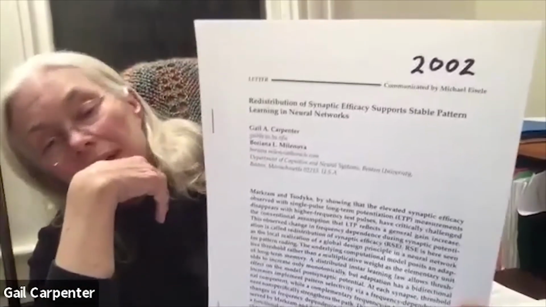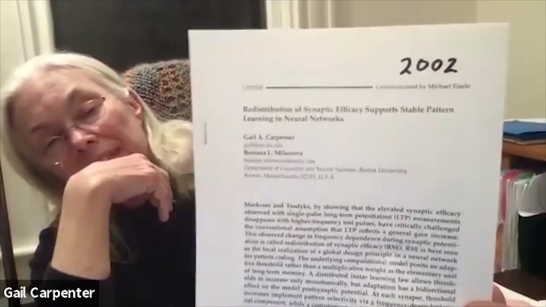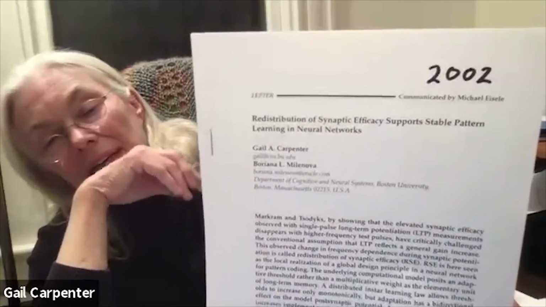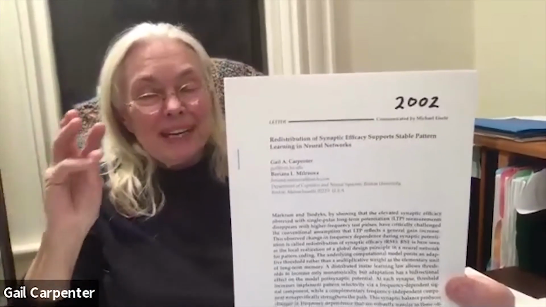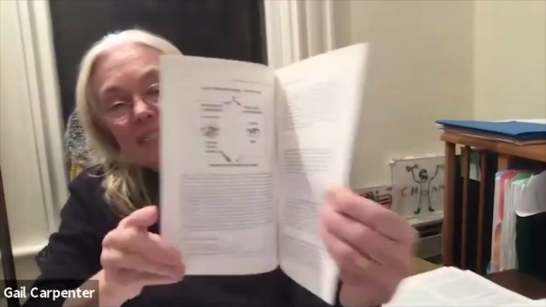Not at all. It looked totally different. That's why they call it redistribution of synaptic efficacy, their term, RSE. And it was exactly what the adaptive threshold model of LTP, of long-term memory, was predicting. We showed that, and we discussed their data and why in a little paper here, but it was very exciting.